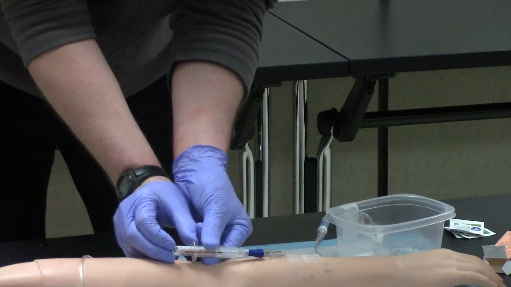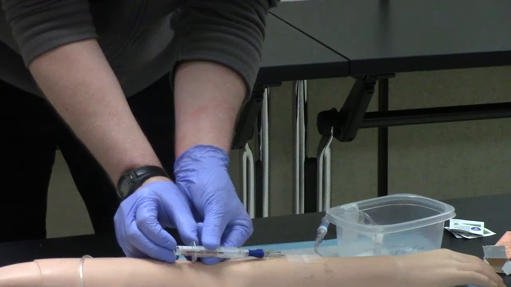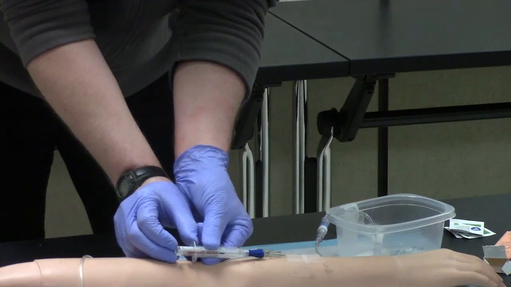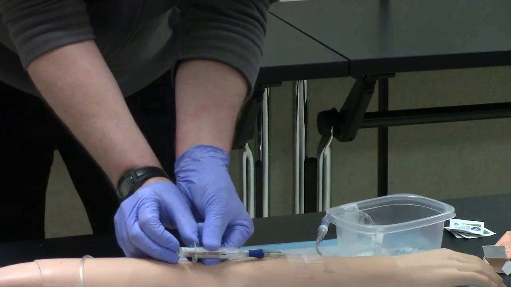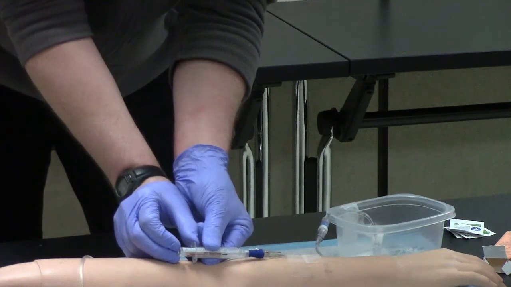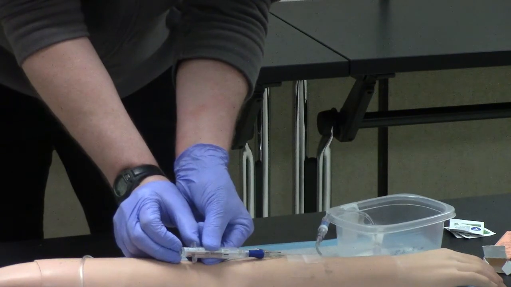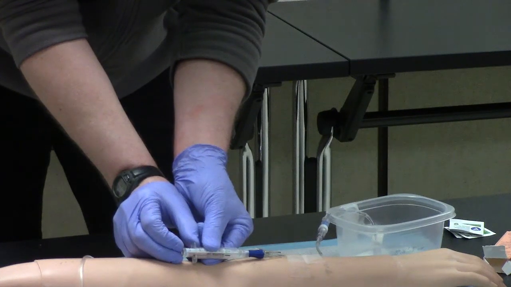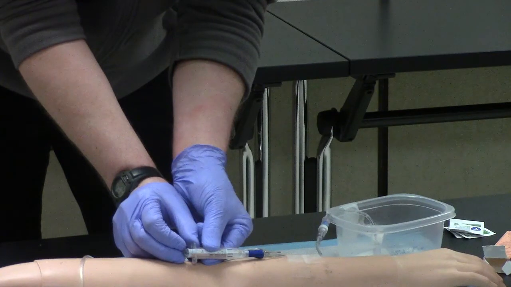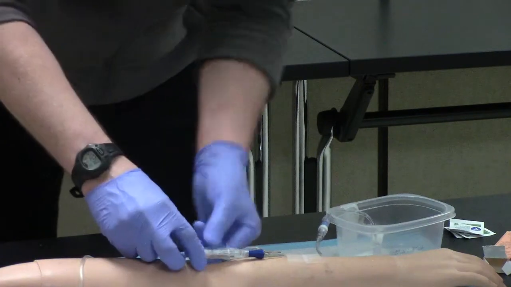Okay, I have about a milligram inserted at this point. Once again, if my protocol was 1 to 2 milligrams, I would administer the entire syringe, watching for effects. Okay, I'm at 1.5 milligrams. Alright, and 2 milligrams.